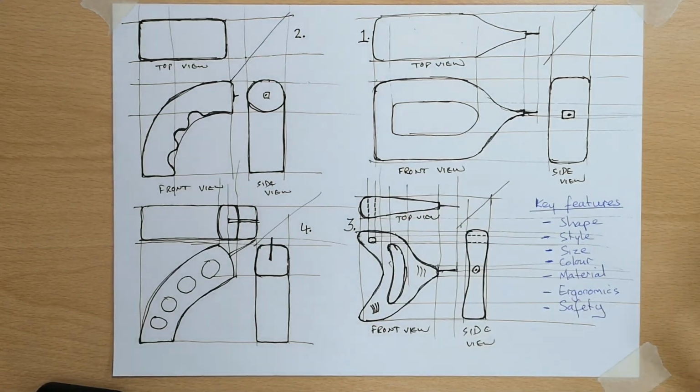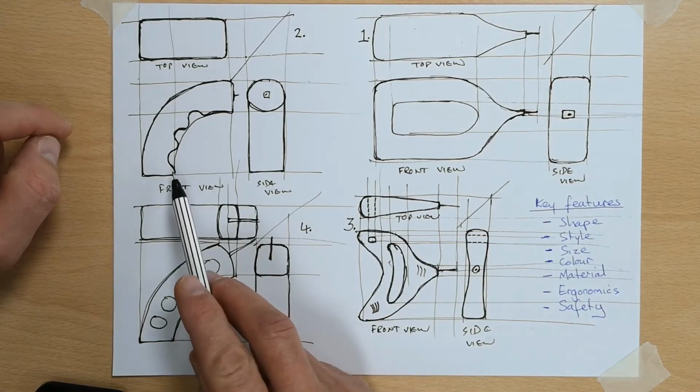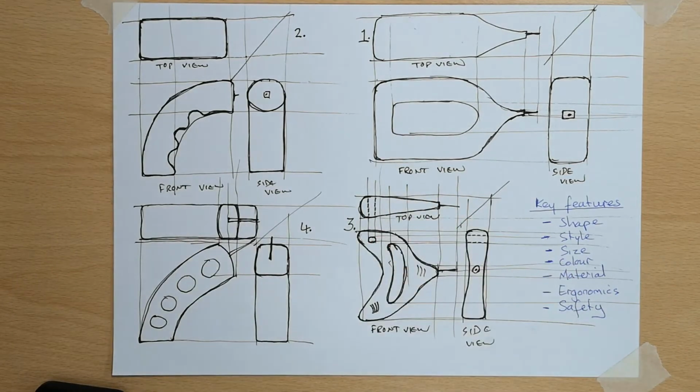Ergonomics, how comfortable is it to hold? Well, we can see this shape over here, idea number 2, has got small finger grooves there to make it easier for the user to hold on to. And the safety, is it safe?